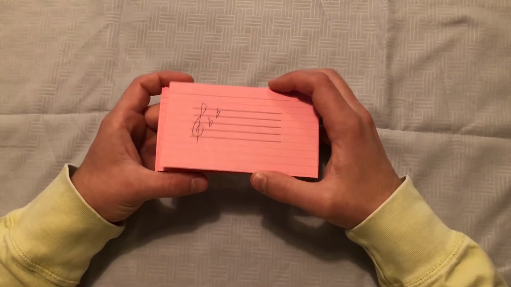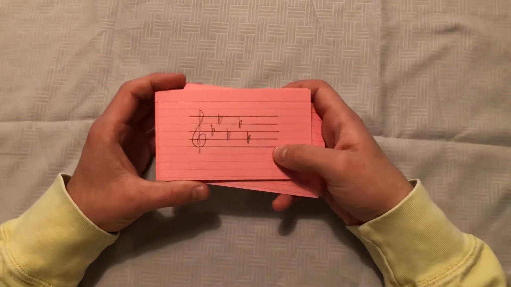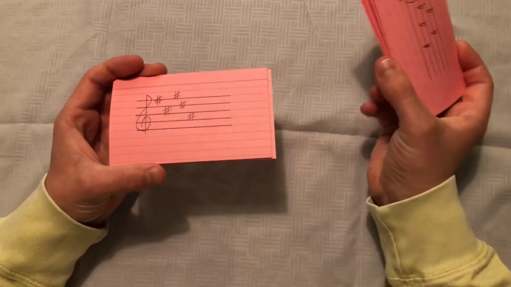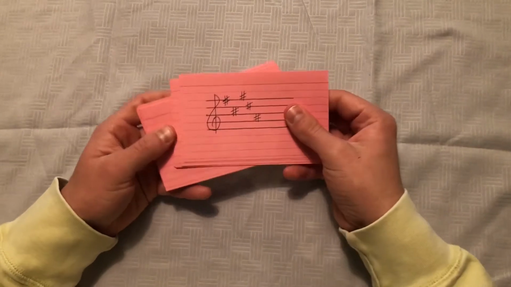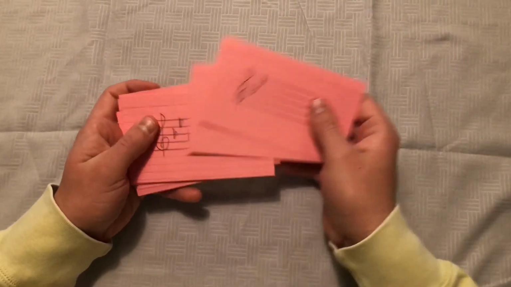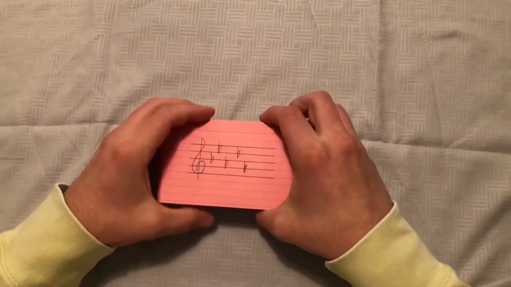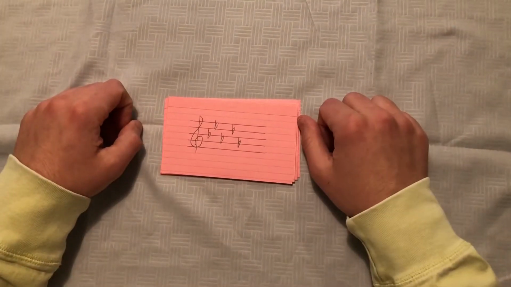The first thing we'll look at is key signatures. They basically tell you what key a piece of music is in. We're able to tell the key by looking at the number of accidentals after the clef. It's the first thing that appears on a piece of sheet music, so it's very important to get these down.